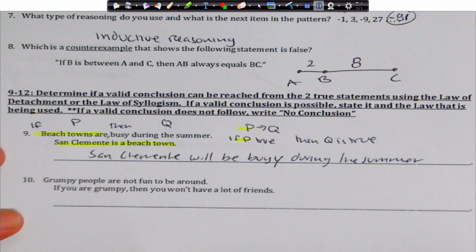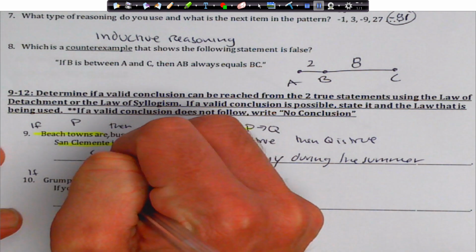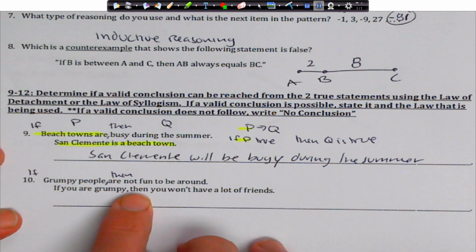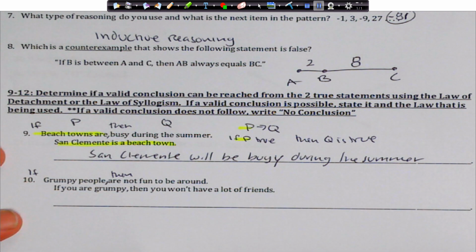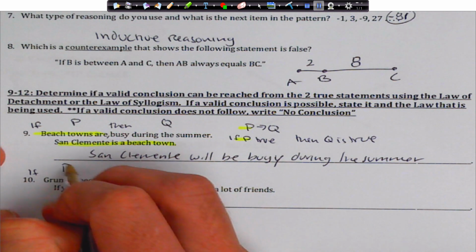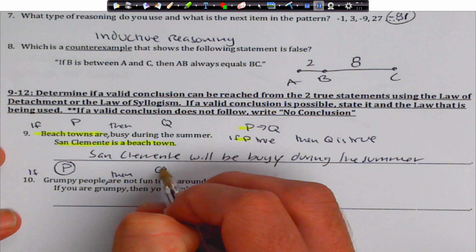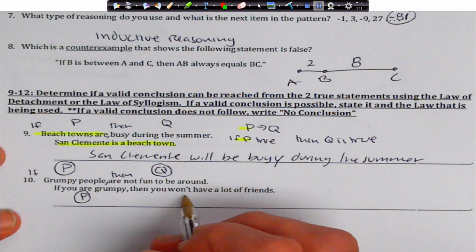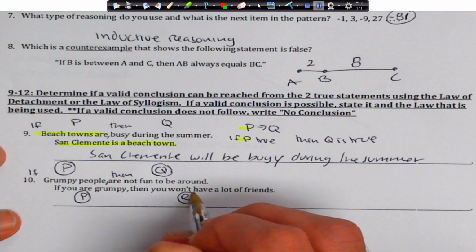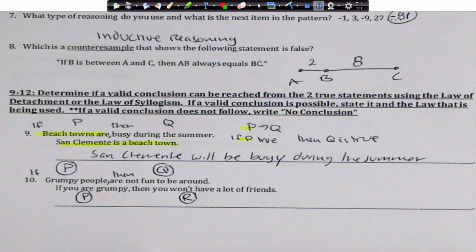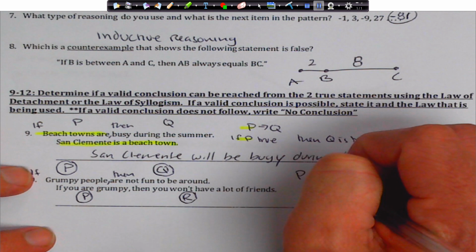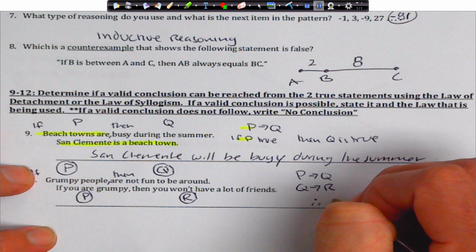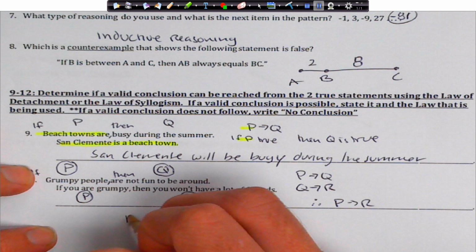Grumpy people are not fun to be around. So you could say if you're grumpy, then you're not fun to be around. If you're grumpy, then you won't have a lot of friends. So how would we write that? Well, if grumpy would be P, then you're not fun, that's Q. If you're grumpy, that's P again, because we already had P, and then you won't have a lot of friends, R. So this gets really close to following the pattern of law of syllogism, but law of syllogism is P then Q, Q then R, and then therefore we can say P then R. So this actually doesn't follow it, so it's no conclusion.